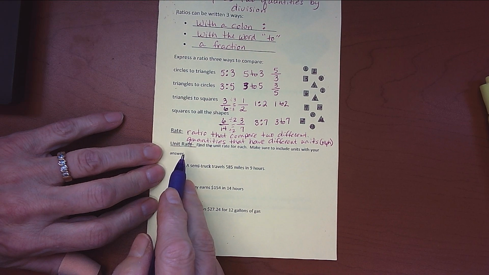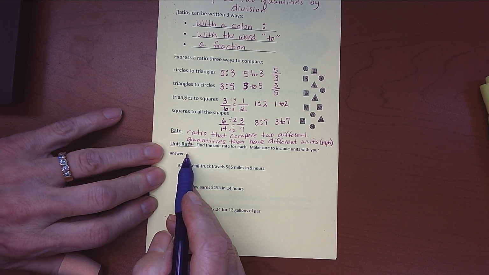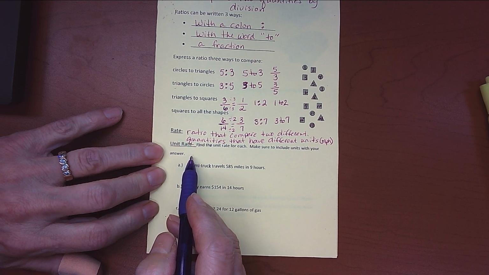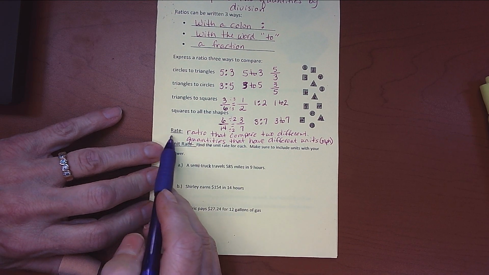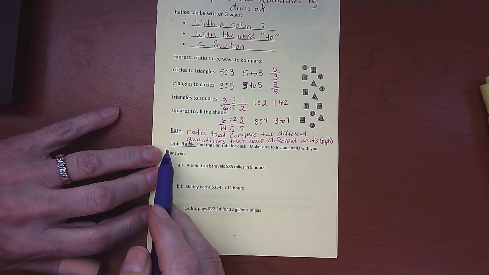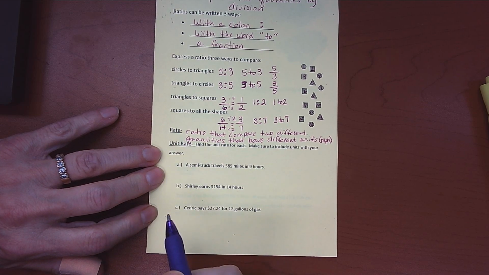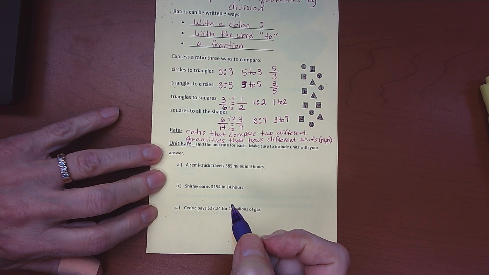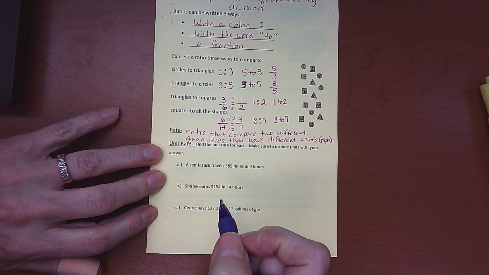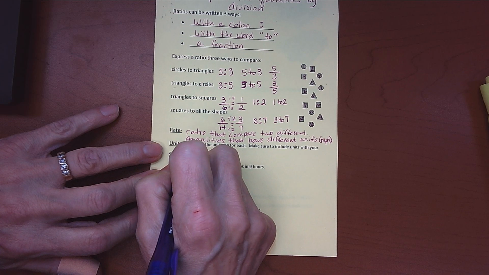Now, a special kind of rate is a unit rate, and it's really the one that is most commonly used. Really, there's not a whole lot of use for rates by themselves, but unit rates are really important, and we use those all the time. And a unit rate is a rate with a denominator of 1.